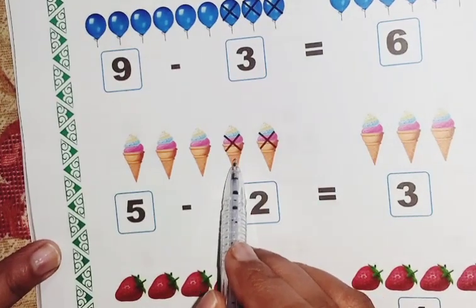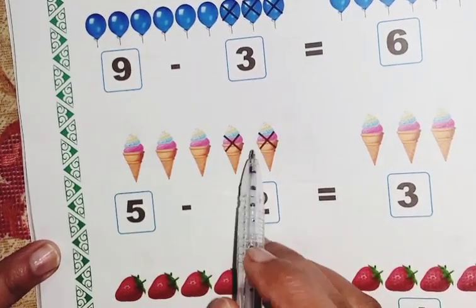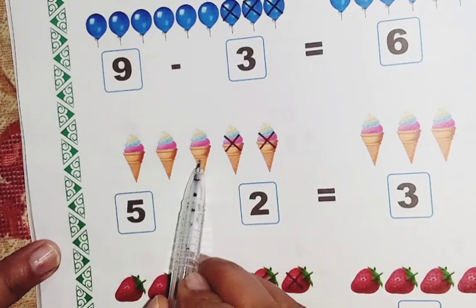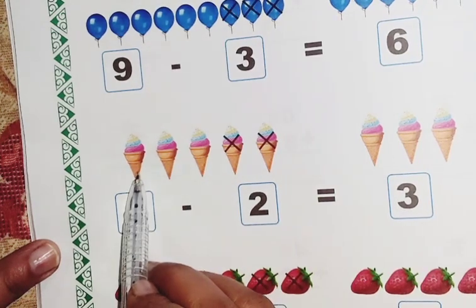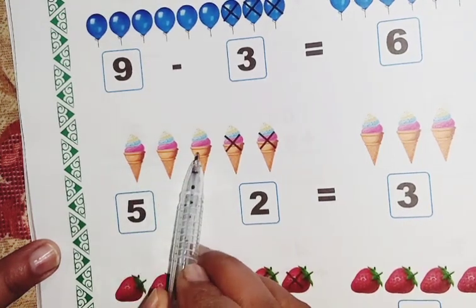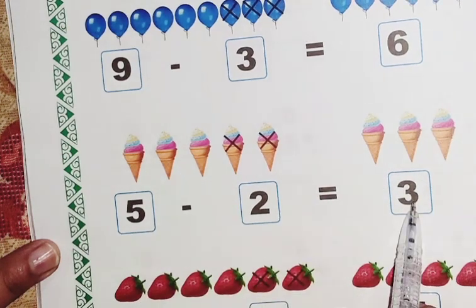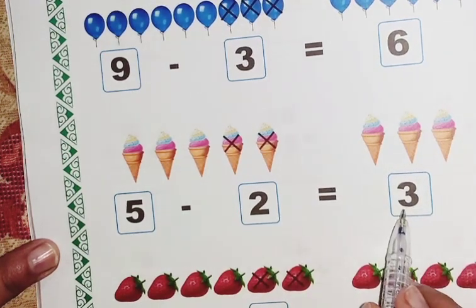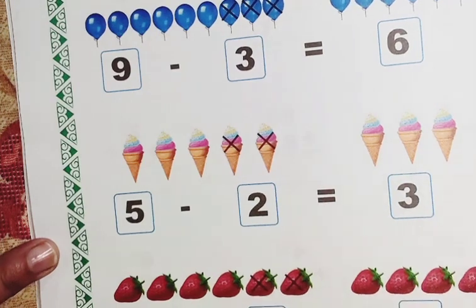We will take away 2 ice creams. How many left? 1, 2, 3. It means 3 is our answer. Very good.